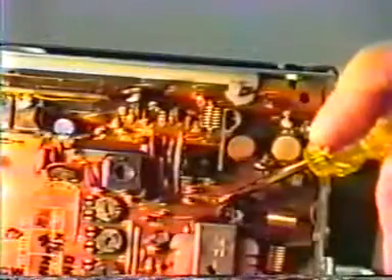We're now going to cut diode D14. This is marked on the circuit board. And I just use a pair of scissors to do this. You really don't need a specialized pair of electronic parts cutters or wire cutters. This will work just fine.